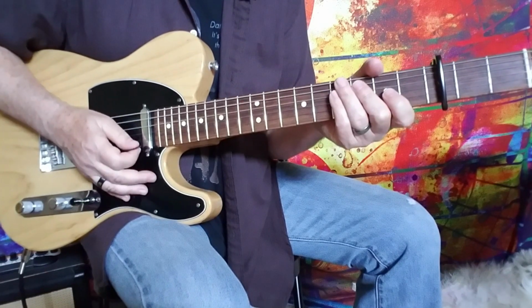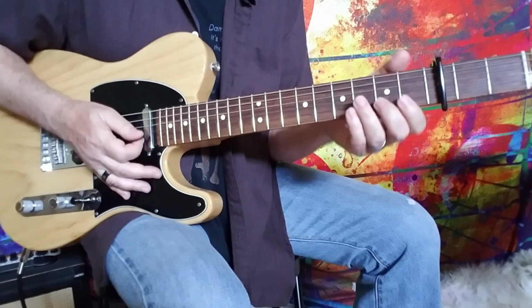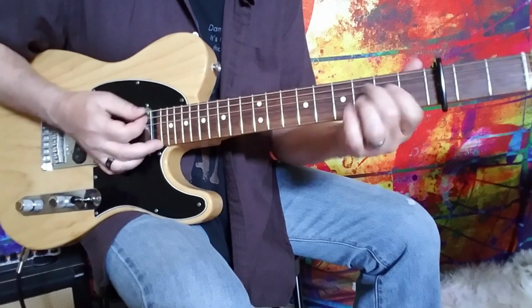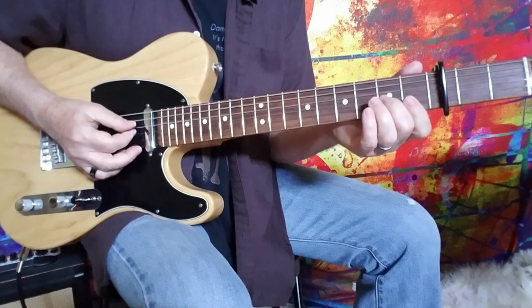So let's talk about the bridge now. We've played everything twice, and that brings us right back to the resolve of the C chord. So coming off of that D minor 7th, G, and C, we're going to go right into the bridge.